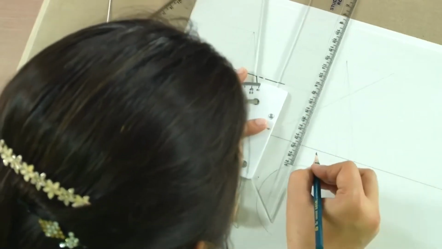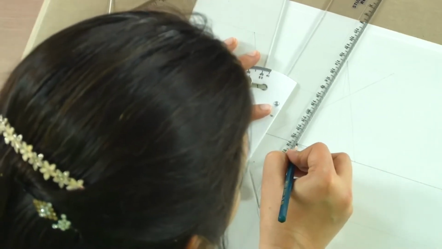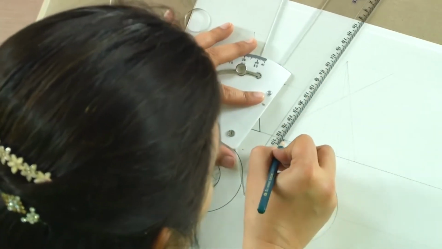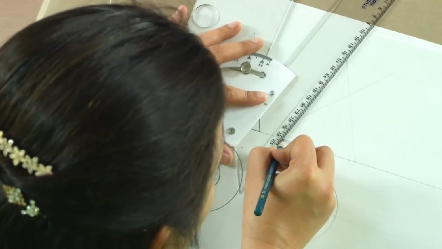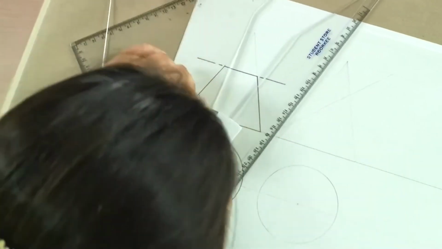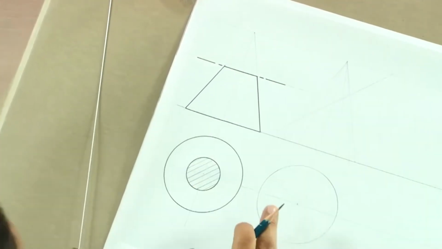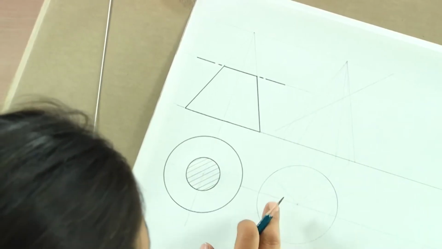So, now we have joined all these generator points to the apex, and wherever this plane cuts each of these generators is the point which we get here.